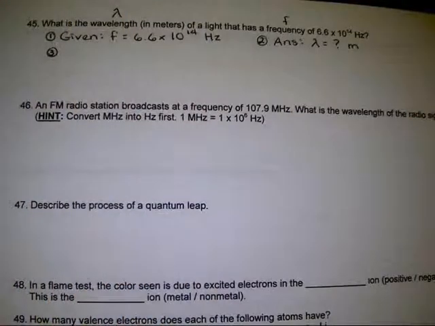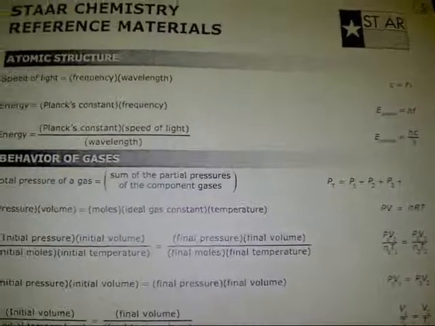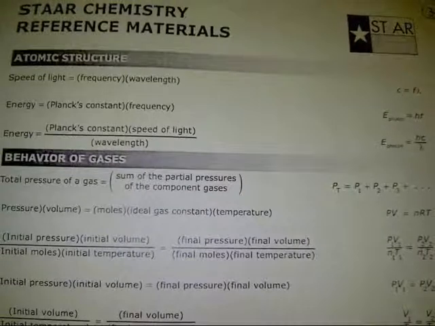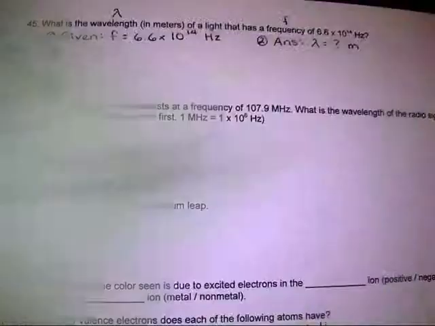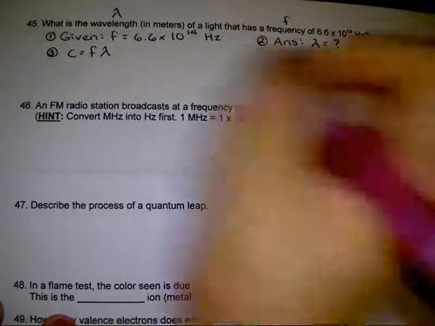Alright, the third step, look it up on the formula chart. We have lambda and f. And so if you look it up on the formula chart, it looks like we're going to use the first formula, C equals F times lambda. I've already gone over the formula triangle, but I'm going to draw it again.